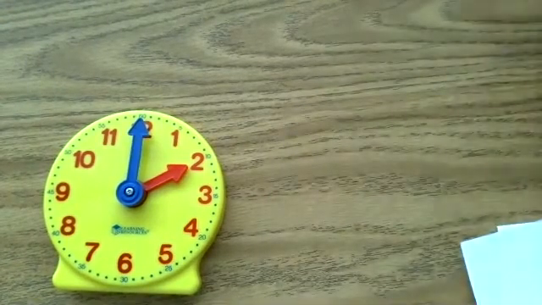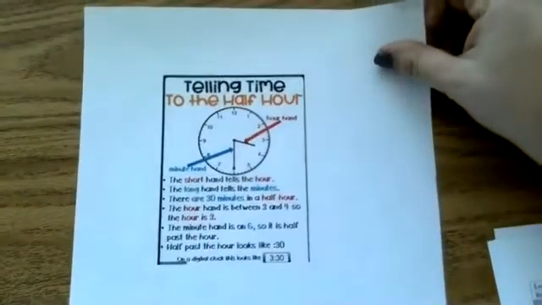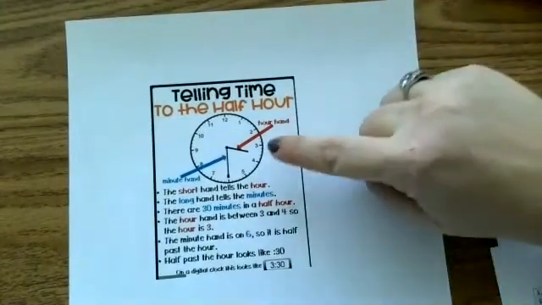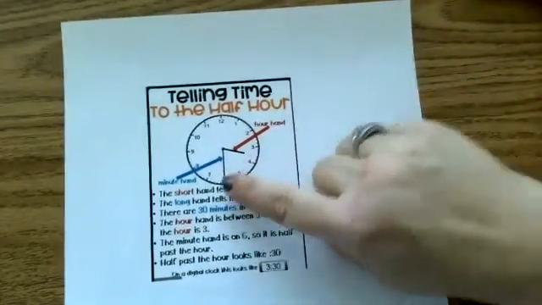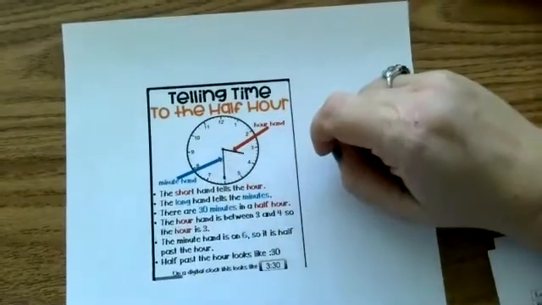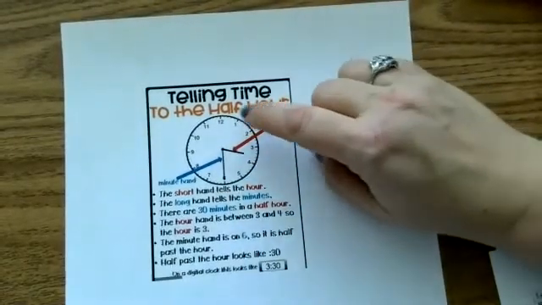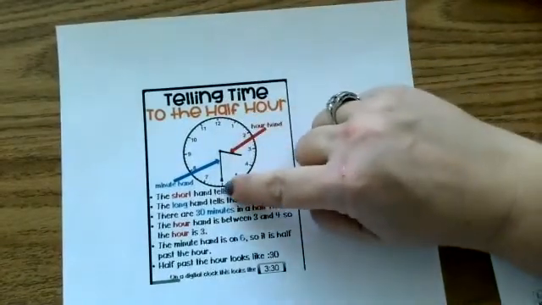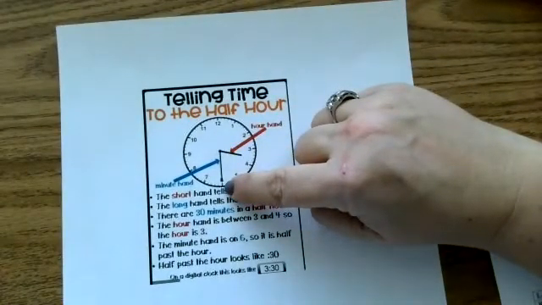All right, boys and girls. So we're going to review what we just learned about telling time to the half hour. Remember, the short hand tells us the hour. The long hand tells us the minutes. There are 30 minutes in a half hour. So from the top of the clock to the bottom of the clock is 30 minutes.